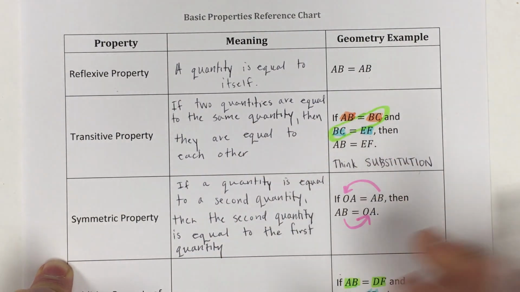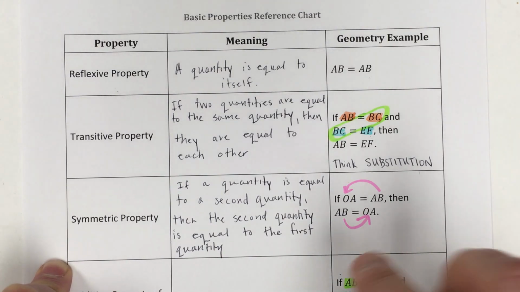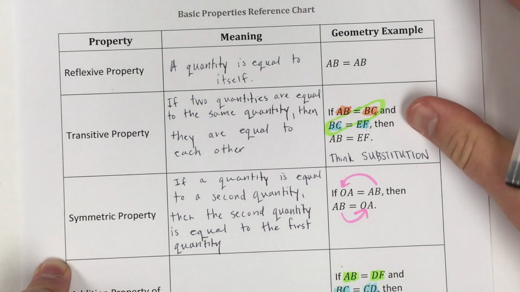And so you've got this symmetry, but this ability to rewrite it in either order is essentially what they're saying.